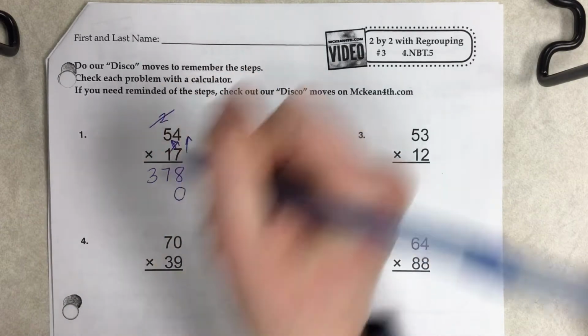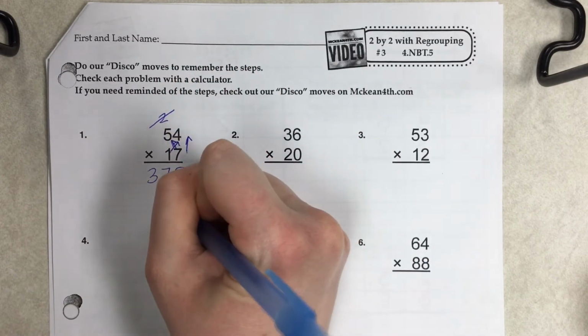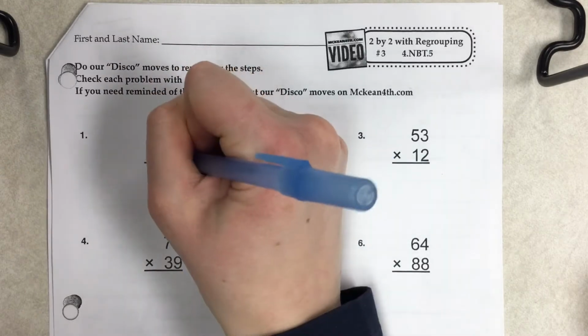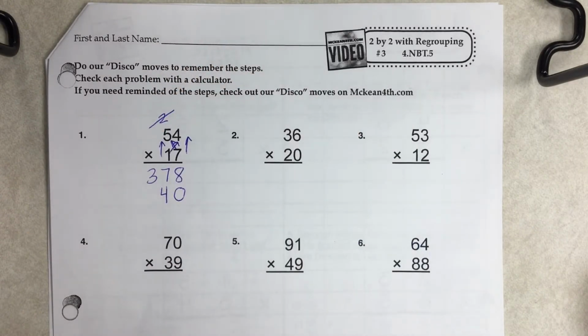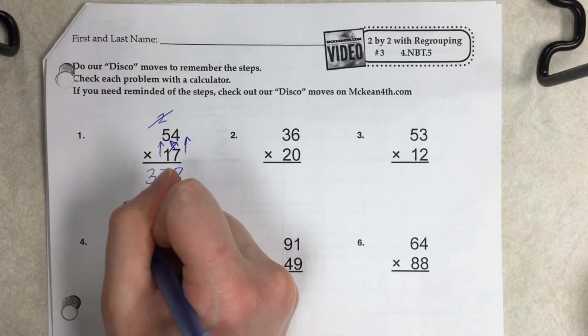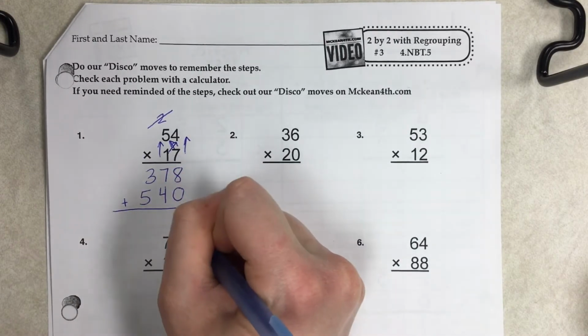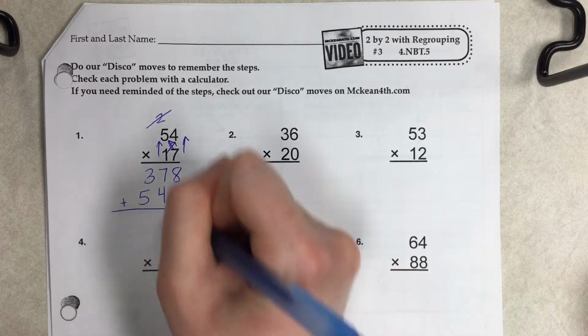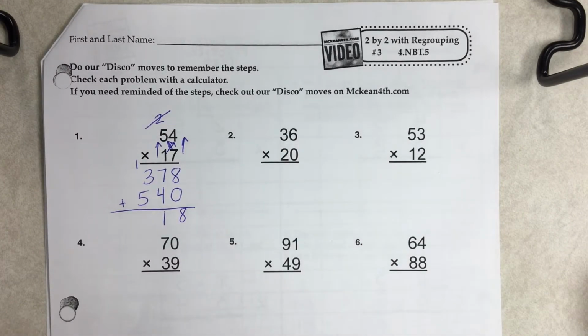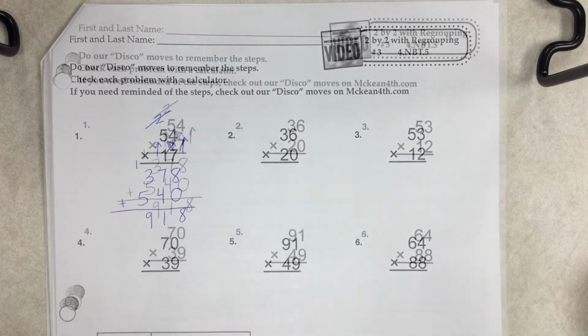Then I do 1 times 4 equals 4. Add the regroup. 1 times 5, add the regroup. There's nothing to add, it's just 5. Then we add them. 8 plus 0 is 8. 7 plus 4 equals 11. 5 plus 3 equals 8. Plus 1 more equals 9. To get an answer of 918.